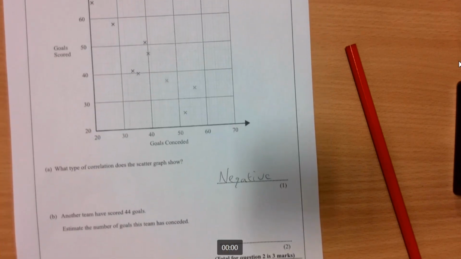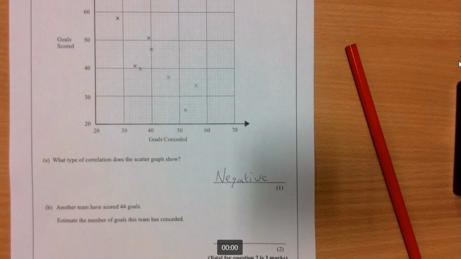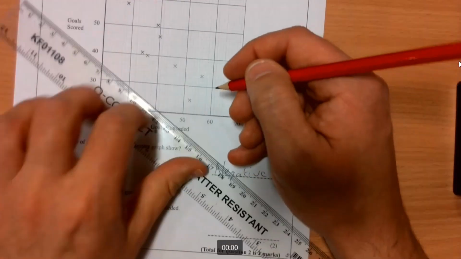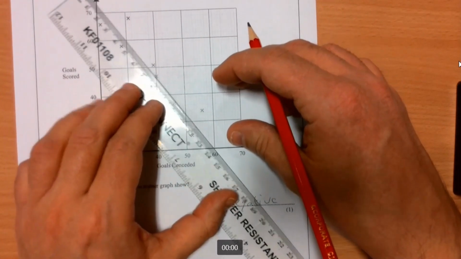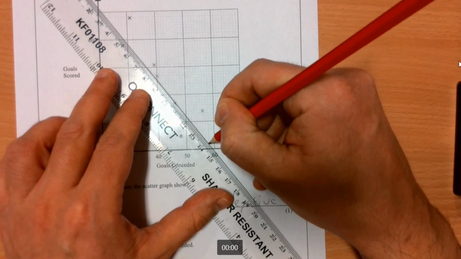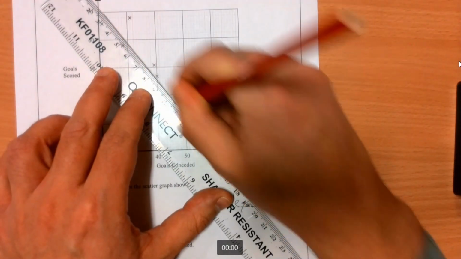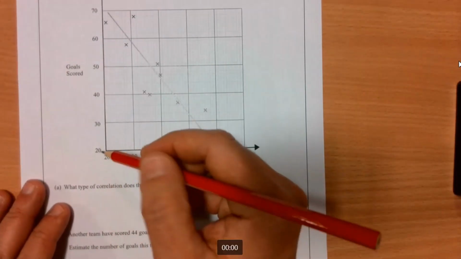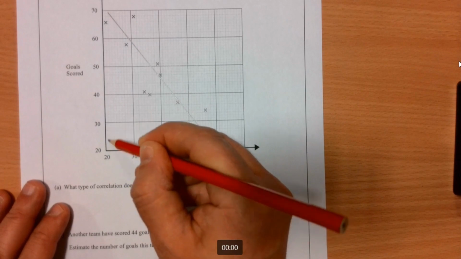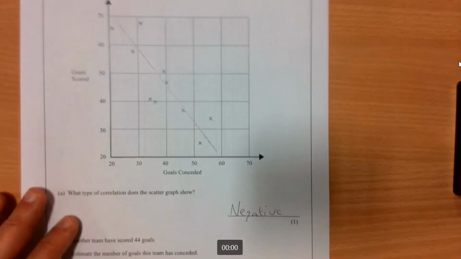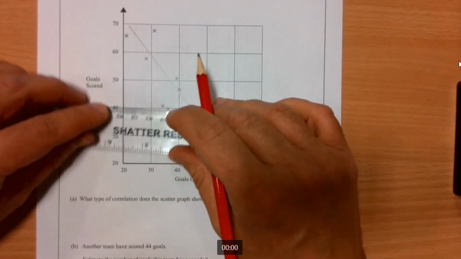So then we've got a line of best fit question here. It says another team have scored 44 goals. Estimate the number of goals this team has conceded. So we need to draw our line of best fit here to do this. Again, we need to fit the pattern as accurately as we can. So there's your line of best fit. We're looking at goals scored here, and we can see there are 10 squares between 20 and 30. It's a nice easy scale here really. Every square is worth 1 goal. So if we go four squares up from 44.